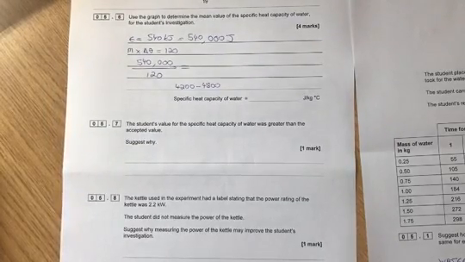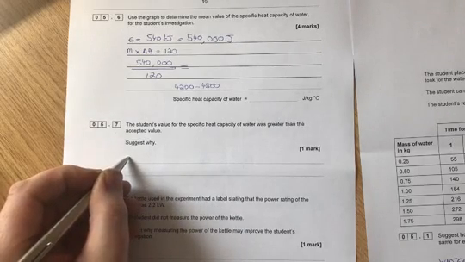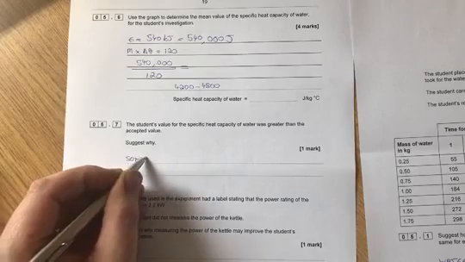5.7. The value of the specific heat capacity the student got was greater than the accepted value. Suggest why? Well, some of the energy supplied by the element in the kettle will not actually go into increasing the temperature of the water. Some energy will be wasted, some energy will be wasted to the surroundings. So as long as you can suggest something along those lines, you would get the mark.